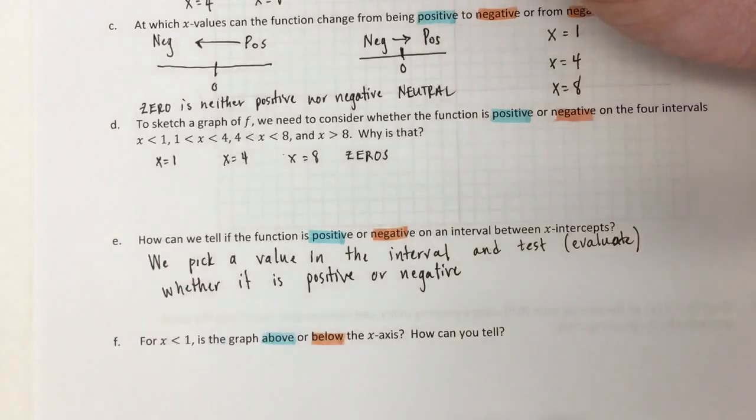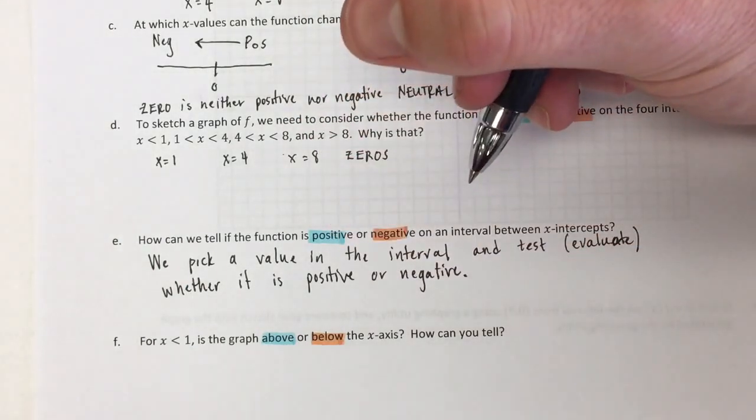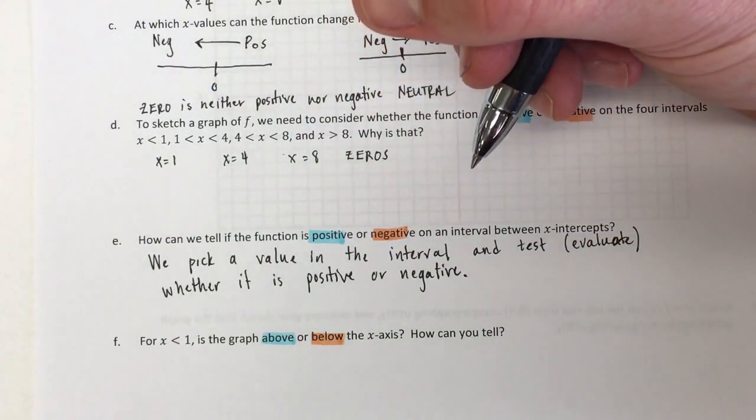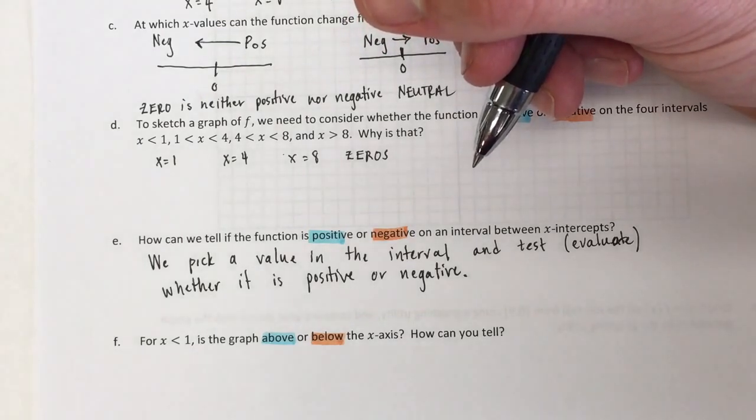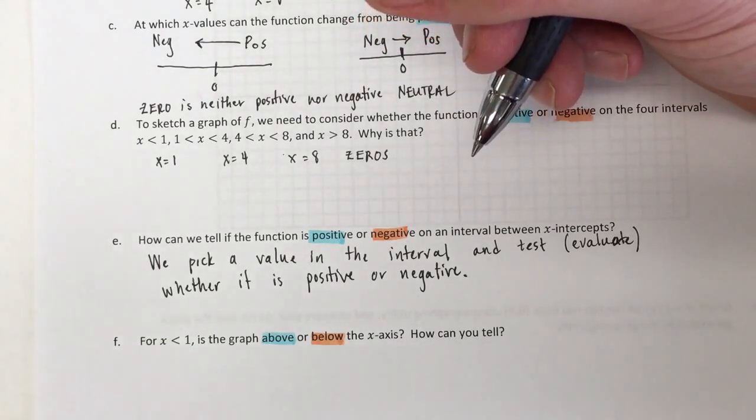And once I pick one value in that interval, all the other values have to be positive or negative, because if I were to switch, I would have another 0.